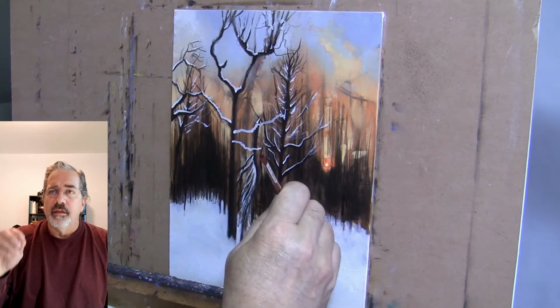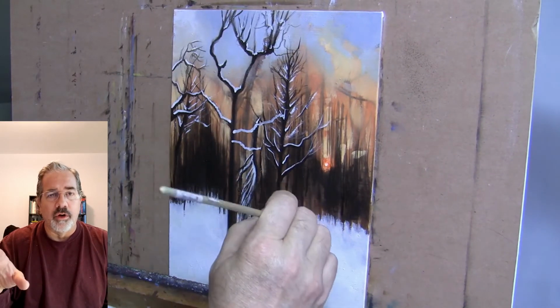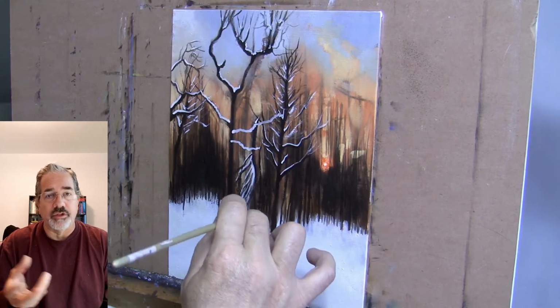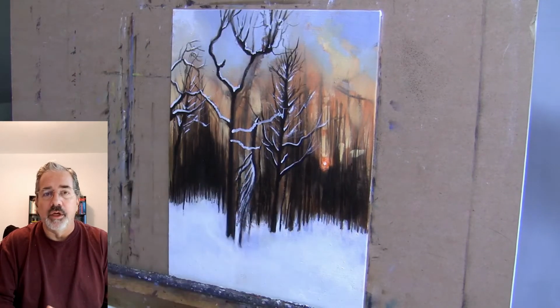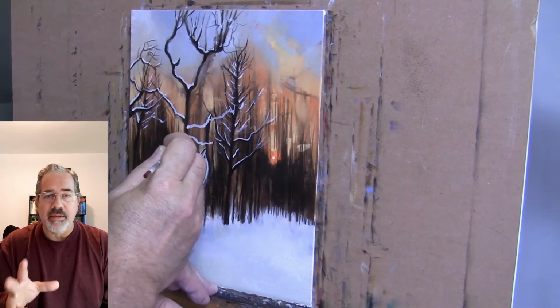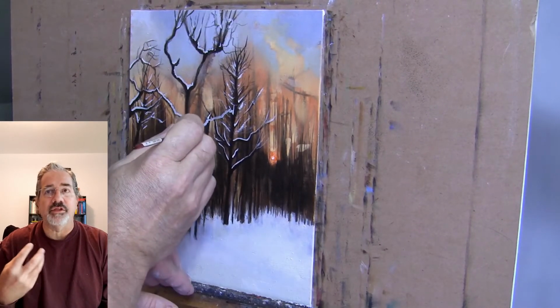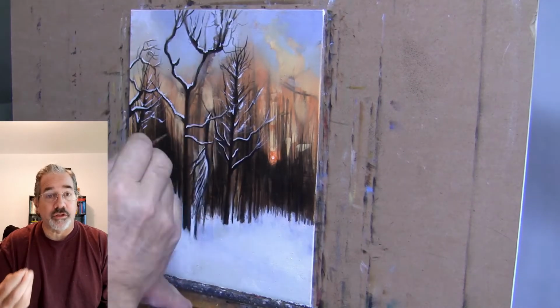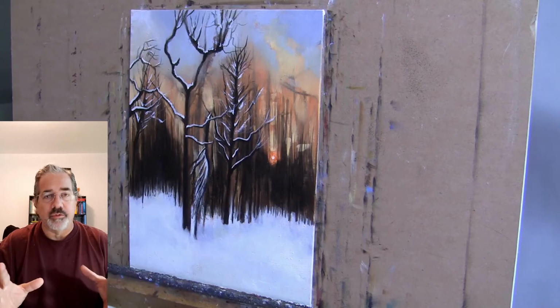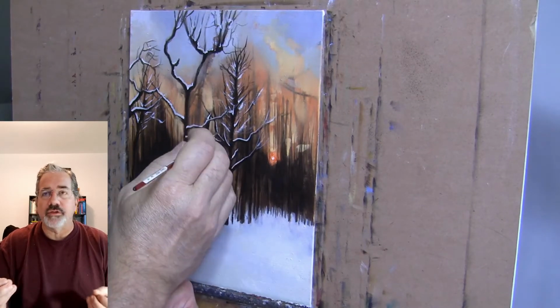But anyway, there's a lot of warmer colors in the snow, and snow is complex. A lot of people think, oh, it's just white, or blue. No, snow has many, many different colors to it. To me, snow is as complicated as flesh tones. When you're painting skin, there's a multitude of colors within skin. Same with snow. There's a multitude of colors.